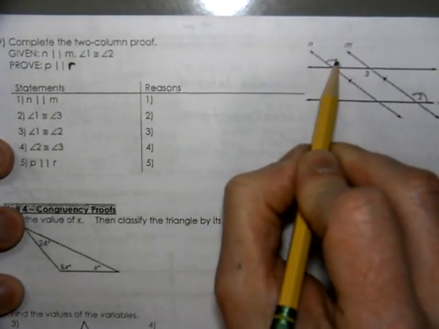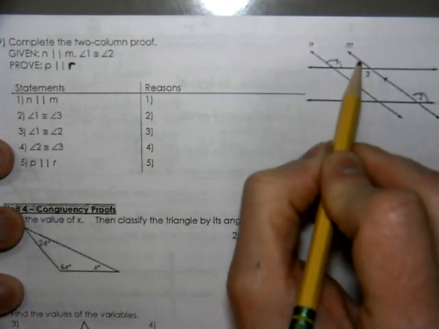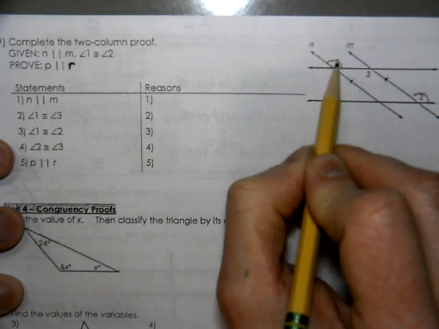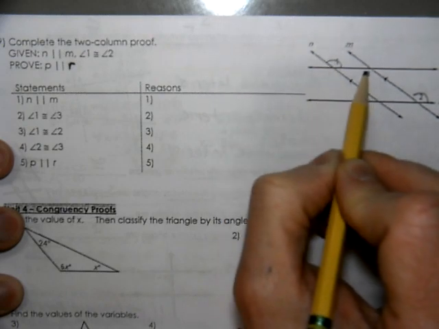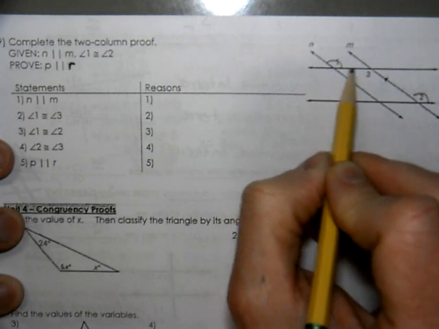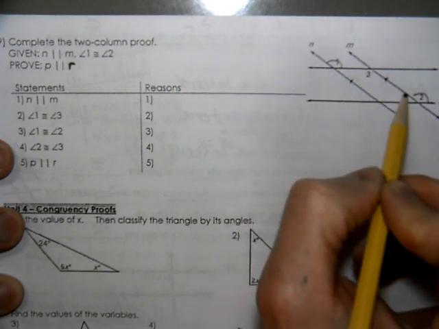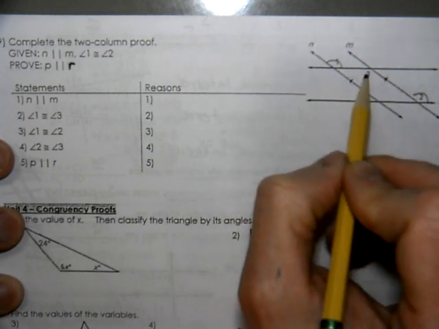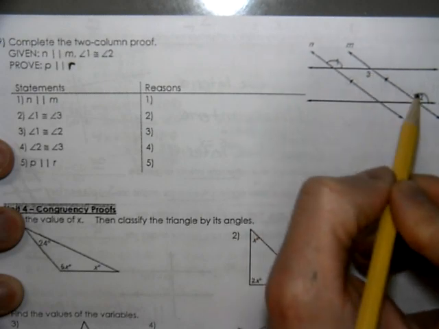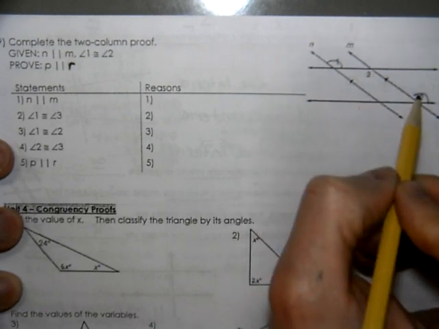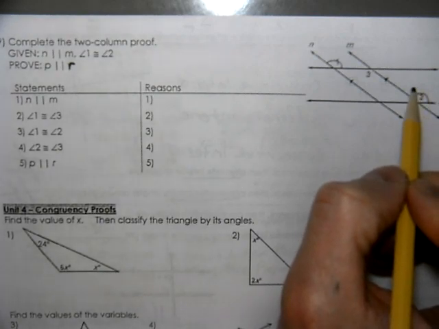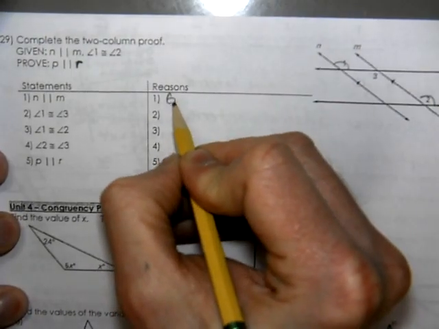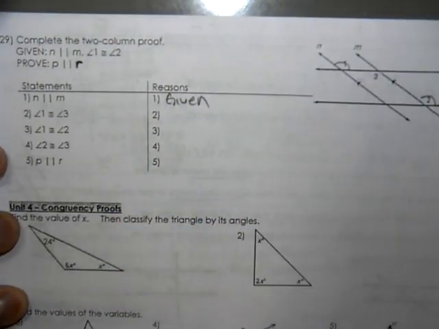Well, it looks like if these lines are parallel to each other, then I know alternate interior angles have to be congruent. And then that's going to show that 3 is the same as 2. If alternate interior angles are congruent here, then I know P and R would have to be parallel. So that's my plan on how I'm going to get there. You have to make a plan. Start out with your given.